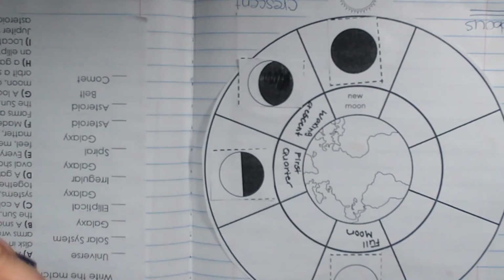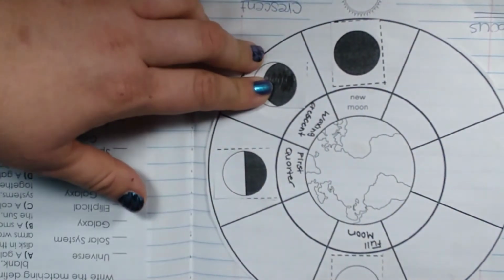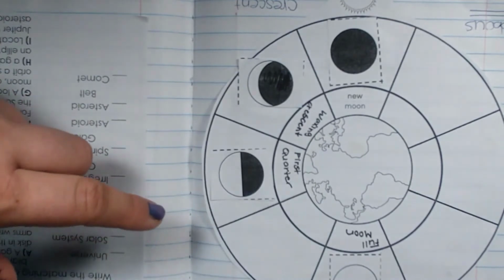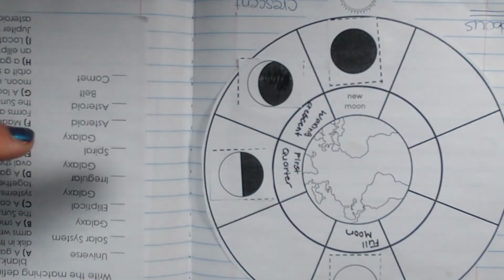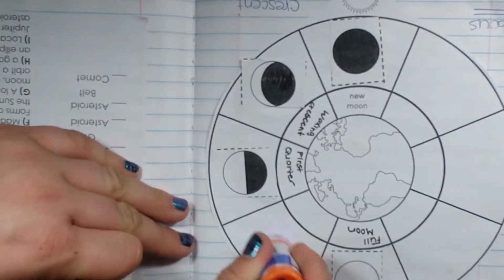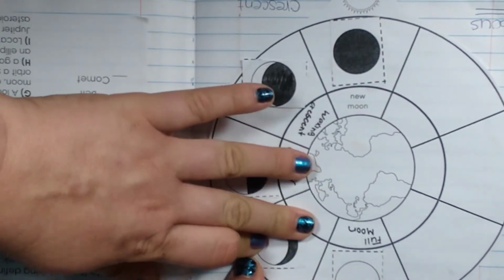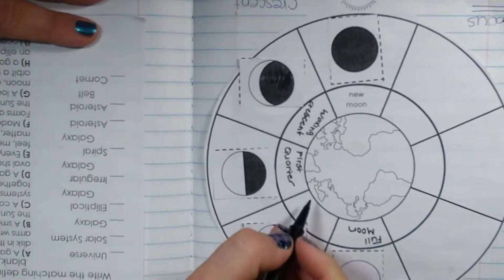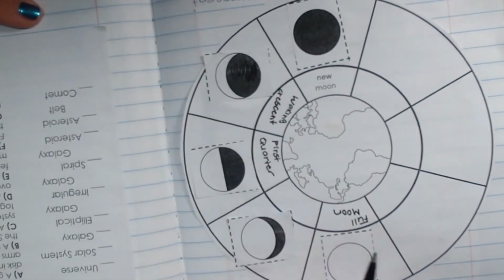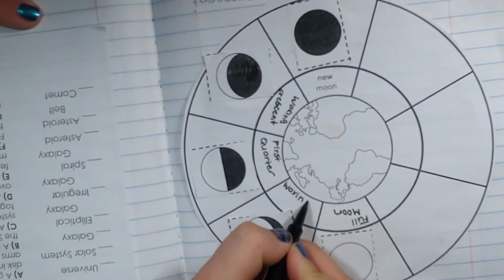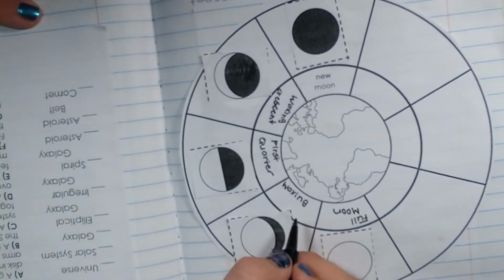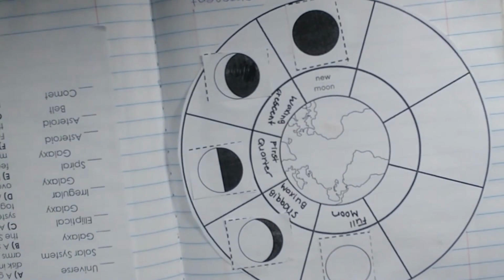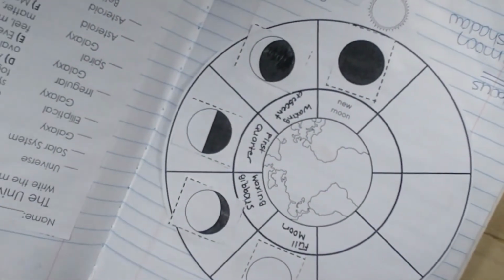And then we are going to have the waxing gibbous. Remember, waxing means that that's a crescent. Wait, nope, that's not a crescent, that's the waxing. The waxing means that the moon is on the left-hand side. This would be the waxing gibbous. Okay.